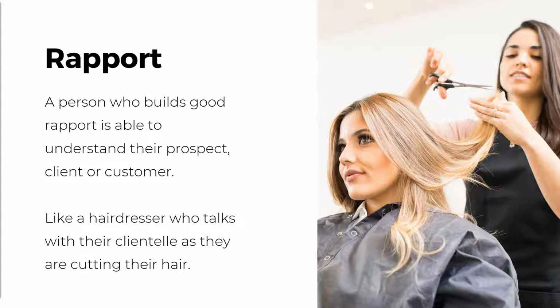Like when you're getting your hair cut, although I admit, Tony, yesterday I got my hair cut by my own mother, and she didn't want to talk to me. Oh, that's funny. Yes.